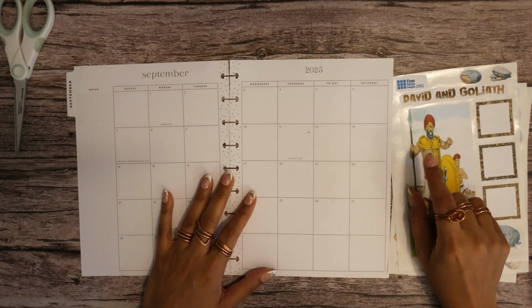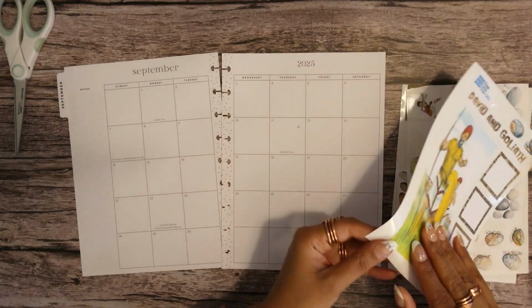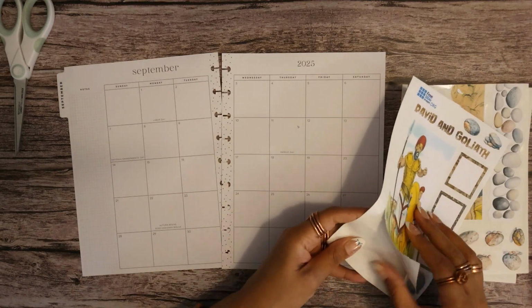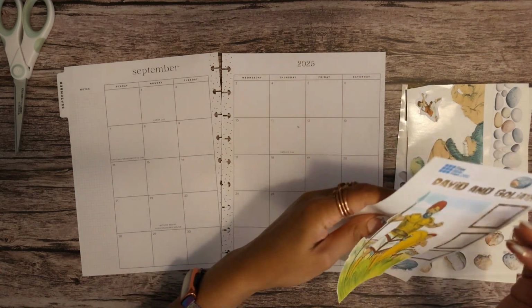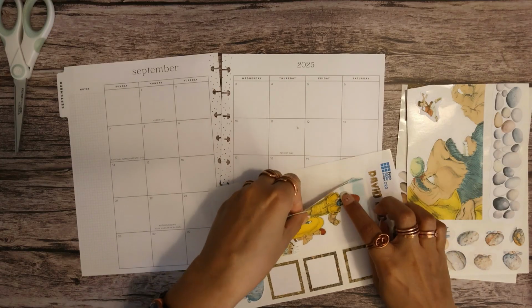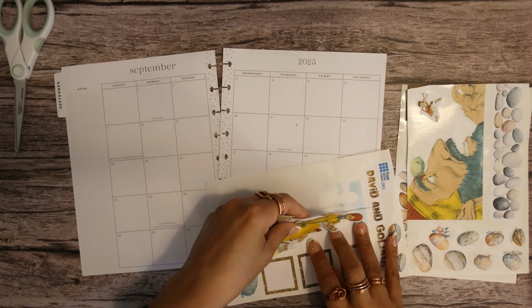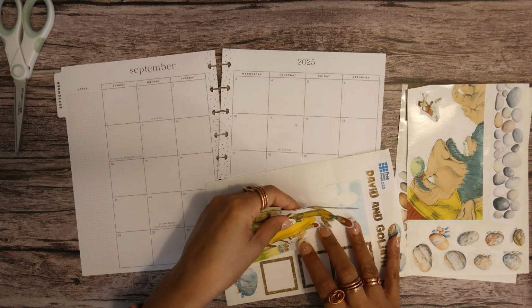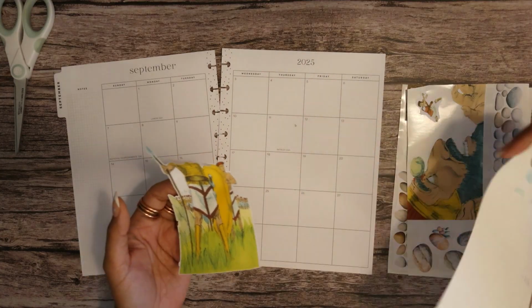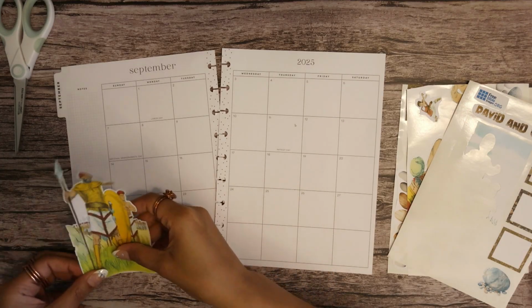So I think I want to put Goliath over on the left-hand side. So let's grab him. And I actually decided to cut out part of the sky so that he would be a little bit more dynamic. So I had my brother scan and cut the sky out for me.